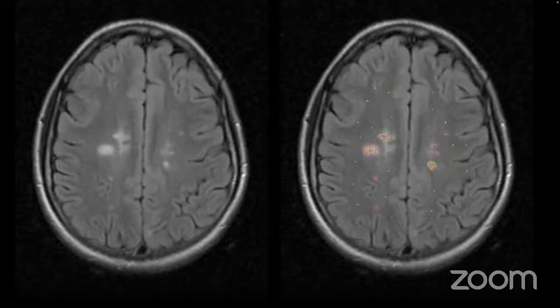Every red dot is a lymphocyte, so they are quite condensed within the lesion. And within the lesion as well, you will find some yellow dots. These yellow dots are activated microglia, and some very faint green. I'm not sure if you are able to see them. They are just macrophages. Most of the lesions in the relapsing remitting phase of the disease follow this pathological pattern.